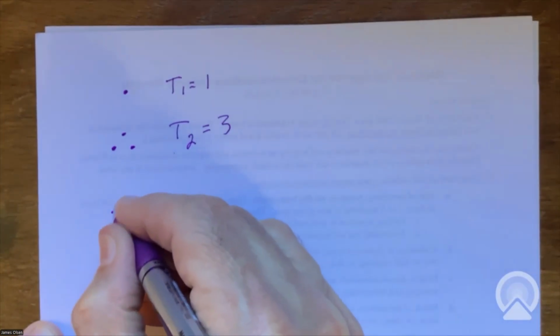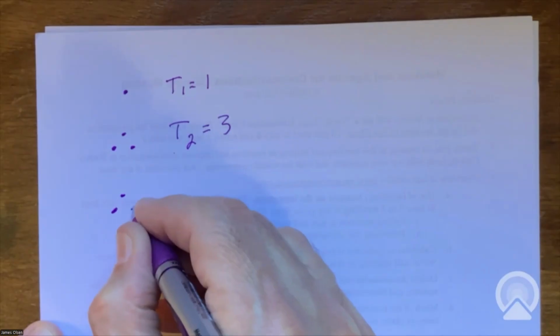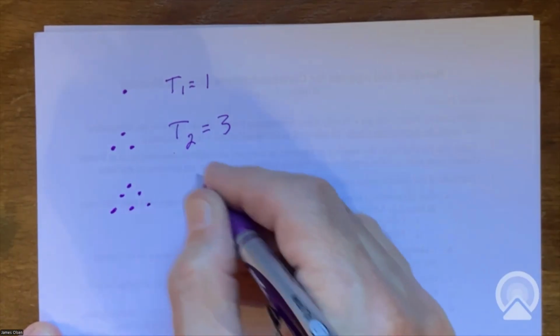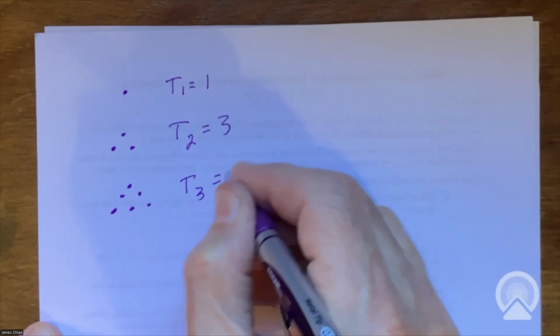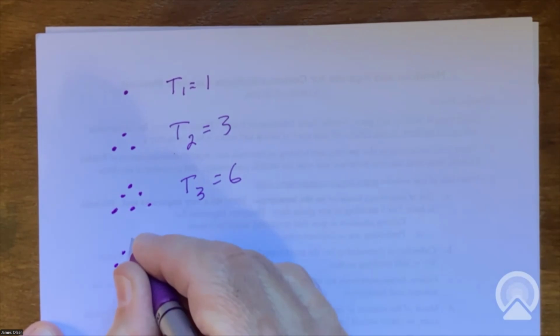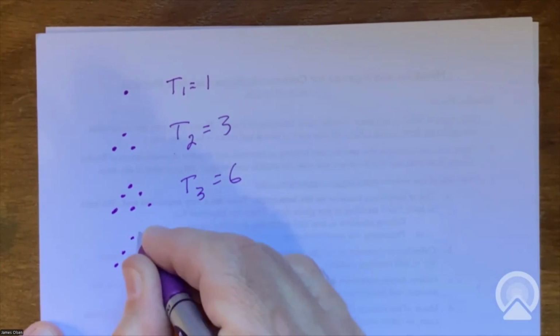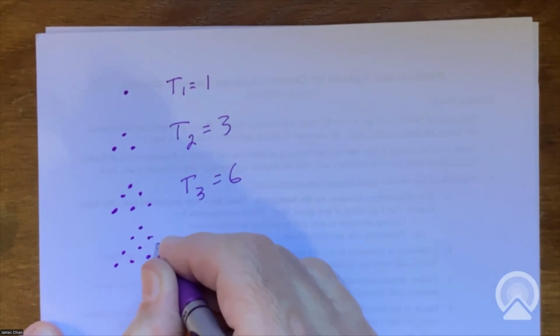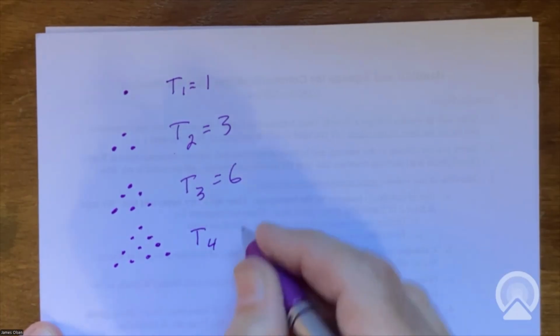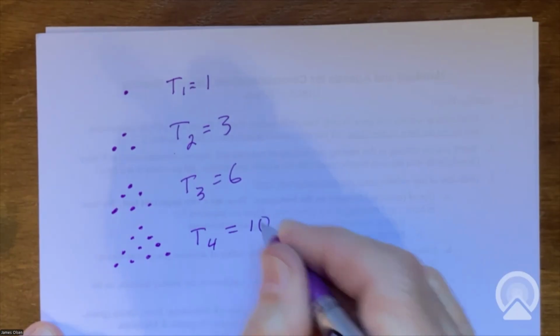The third triangular number, we're going to be adding another stick, a stick of length 3. 1 plus 2 plus 3 is equal to 6. And we build each triangular number by adding an additional stick onto the previous. So T4 is the bowling pins, which is 10, and we can proceed.